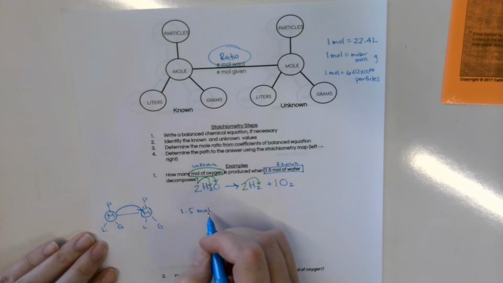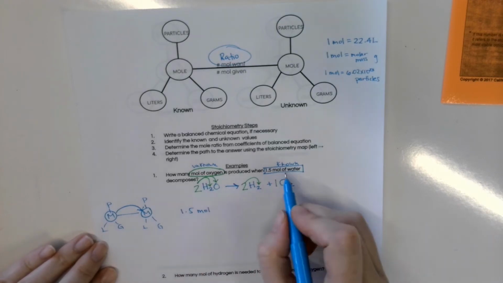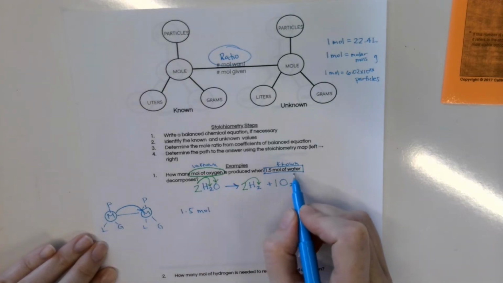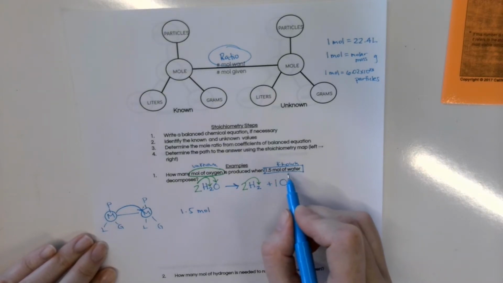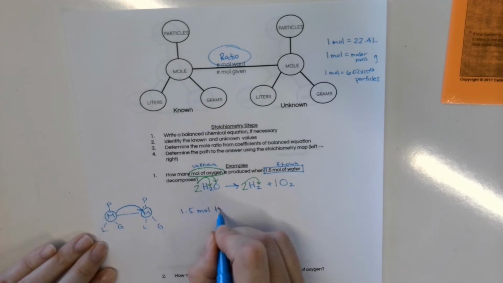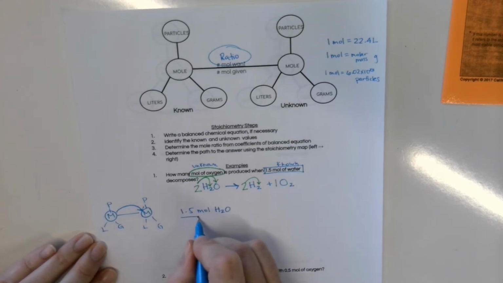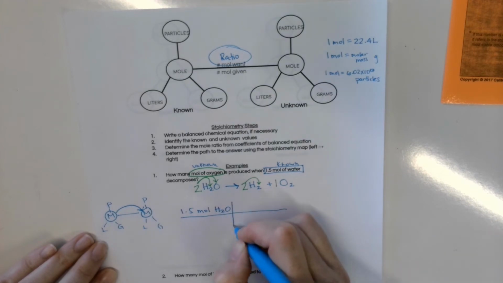In stoichiometry, it's going to be important now that we actually use the formulas. We are starting with not just 1.5 mole, but 1.5 mole of water. So we have to write in that H2O piece. It's only one step, so we're going to set up for one step.